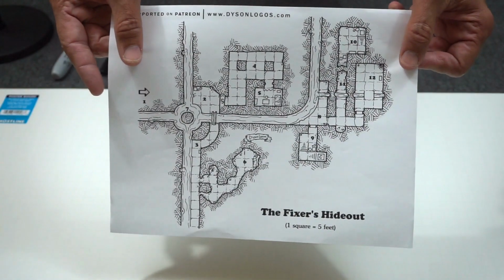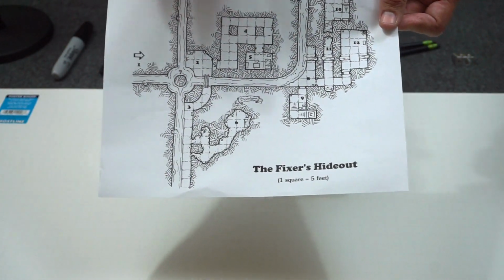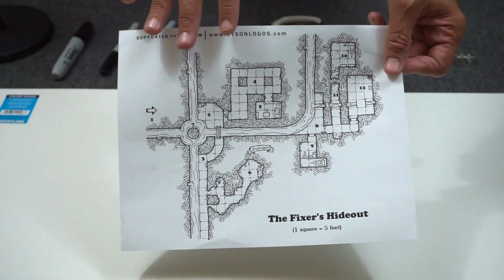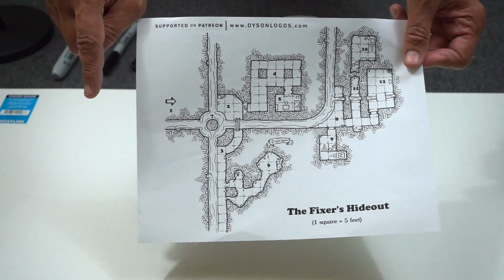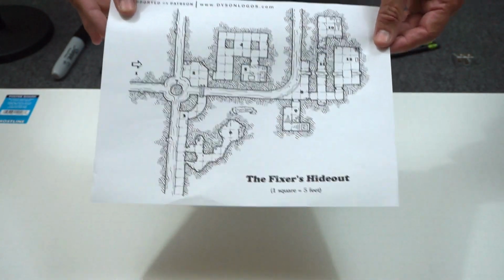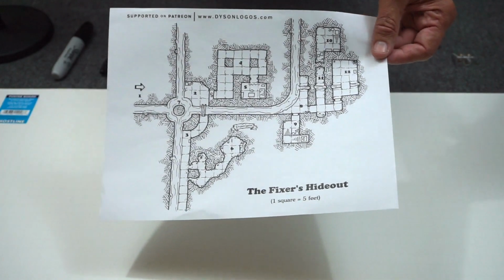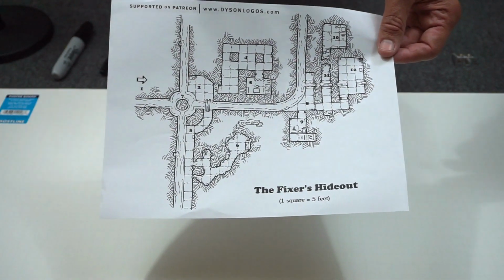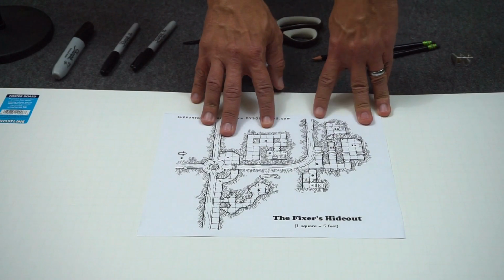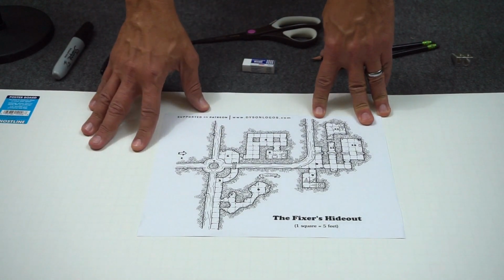Like I mentioned before, you need a map. In this case, this is an adaptation from a map from Dyson Logos. I'm going to be putting a link to his website in the description. It's a lot of amazing OSR style maps for free. They lend themselves really well to this type of tile.